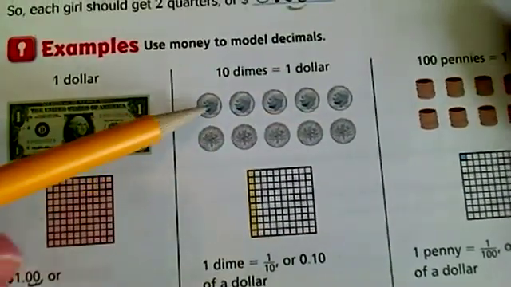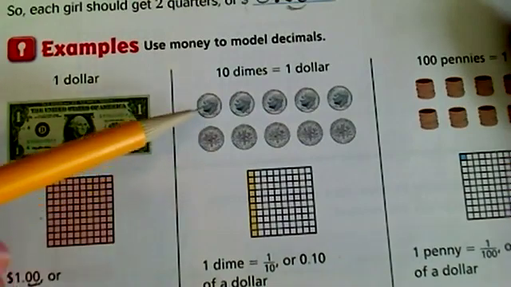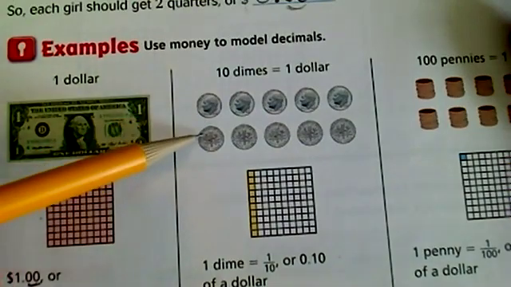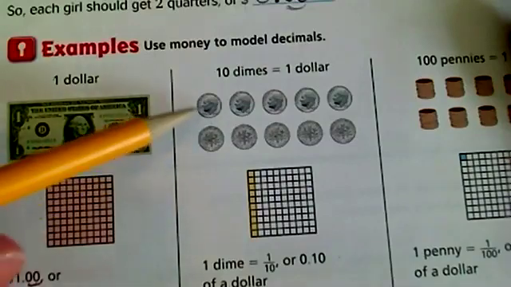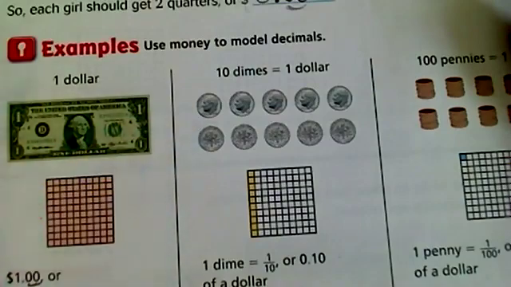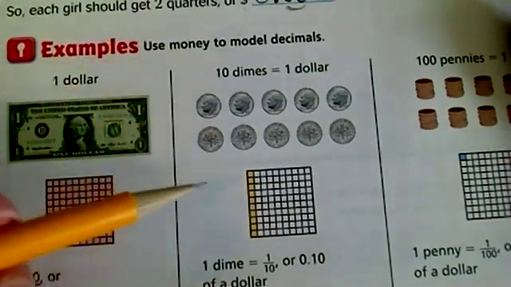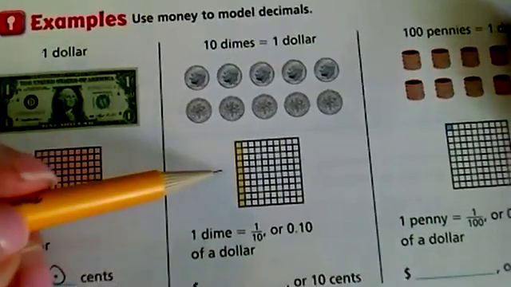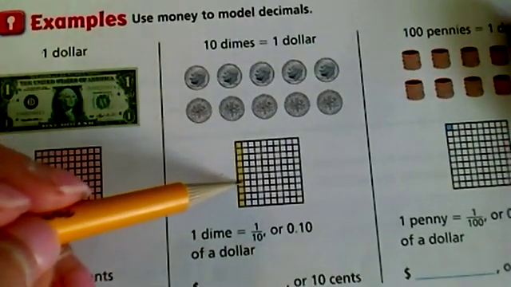And by the way, the front of the dime, the back of the dime. If you're not familiar with what money looks like up close and personal, ask mom or dad to empty their pockets or to show you some change, and then you can start to look at those more closely and identify the difference between the look of a dime and a penny and a quarter and a nickel. If we're looking at a model, 1 dime would all be shaded in.